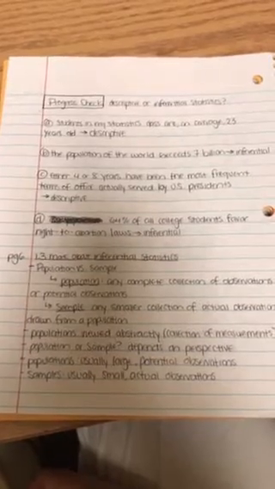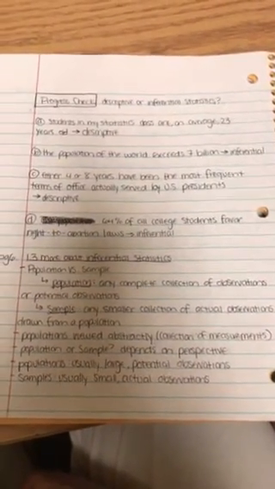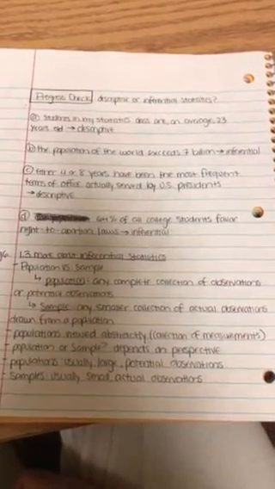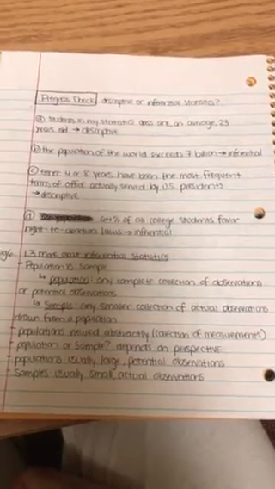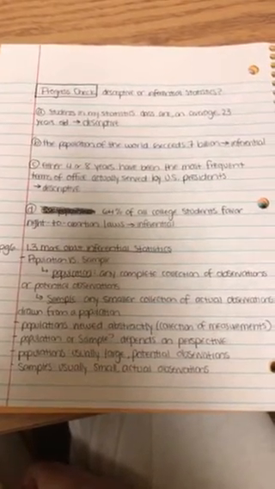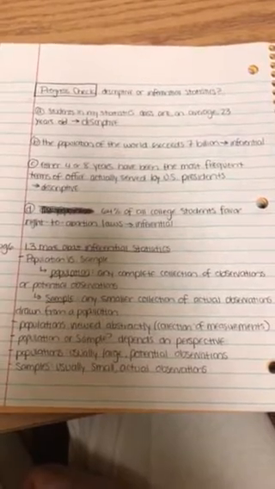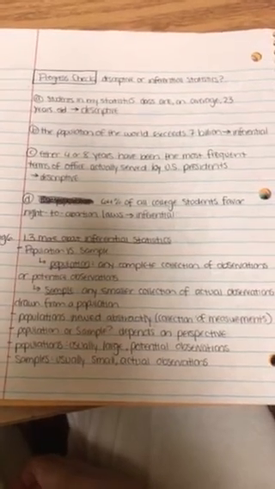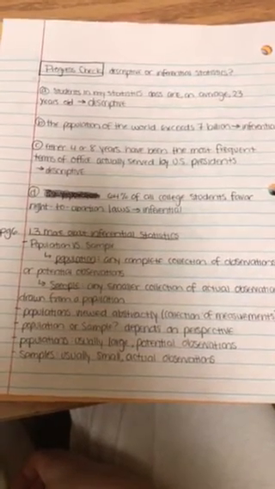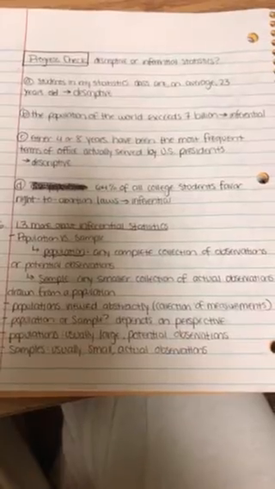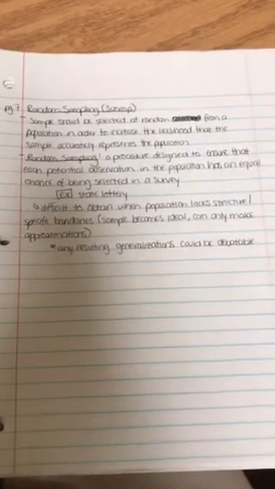And on page 6, we have more about inferential statistics, and we focus on population versus sample. A population is any complete collection of observations or potential observations, and a sample is any smaller collection of actual observations drawn from a population. Notice in this section that populations are viewed abstractly and more as a collection of measurements. And it really depends on your perspective how you want to classify something as a population or a sample. Populations are usually large and potential observations are accumulated, while on the other hand samples are usually small and record actual observations. Then on page 7 we get into random sampling and surveys.